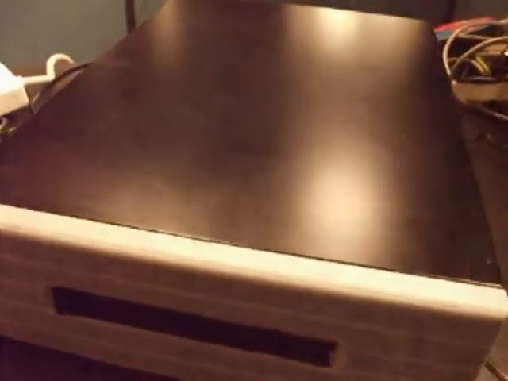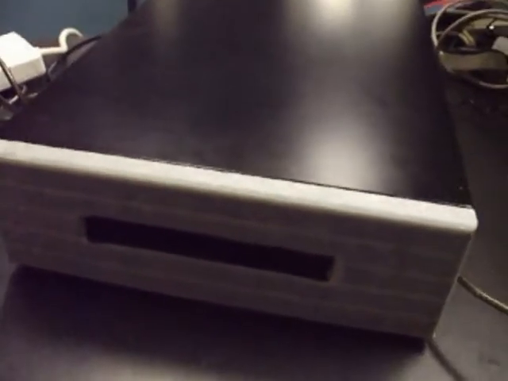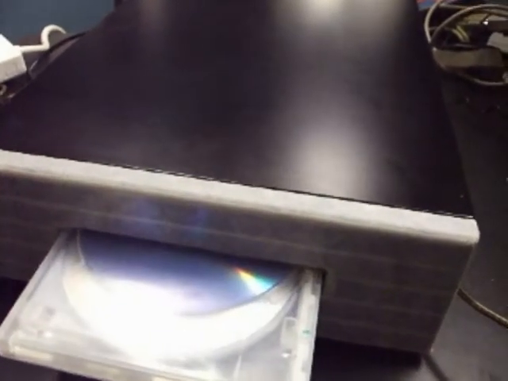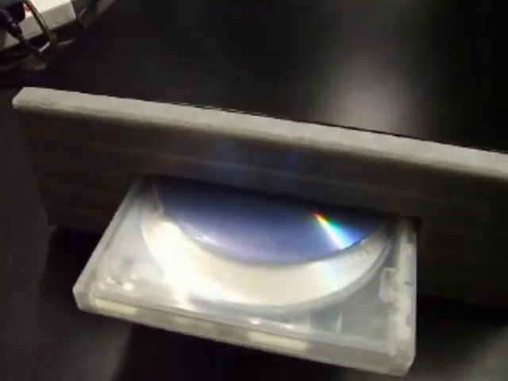Now I'm going to move to the CD unlocker. You hear a click sound, and then it will roll out the CD case. Just note the click sound. That's the click sound, and it has unlocked the case.